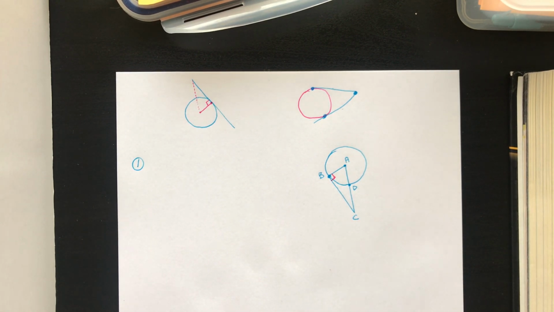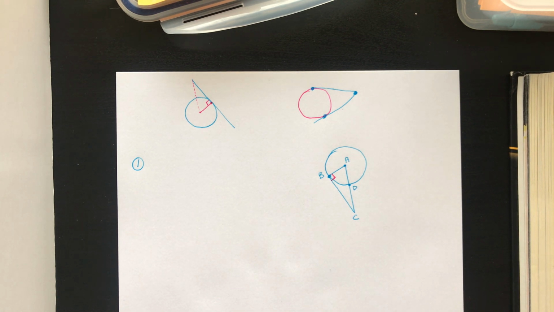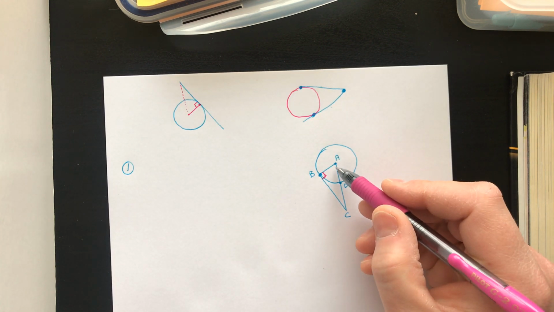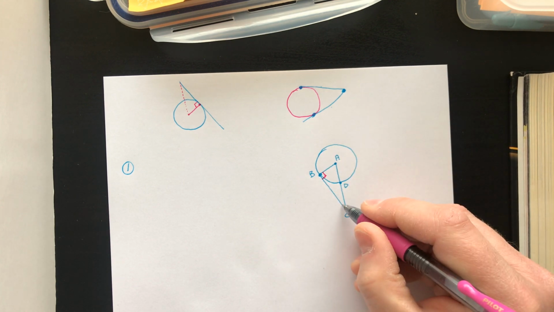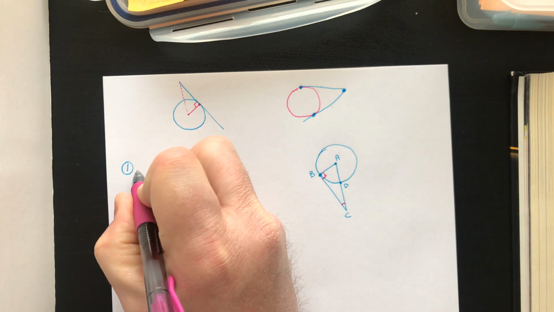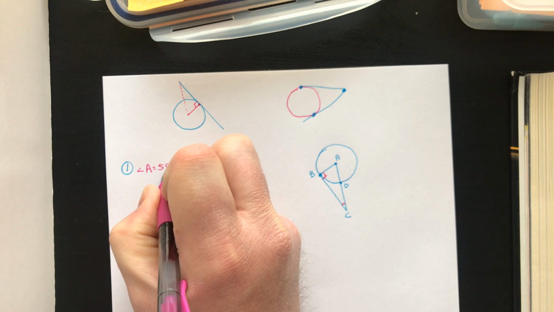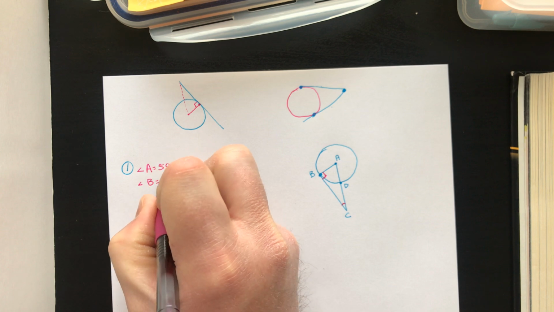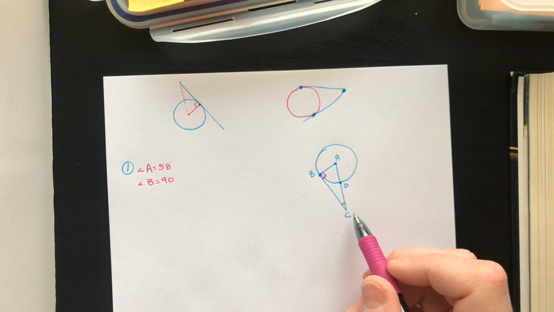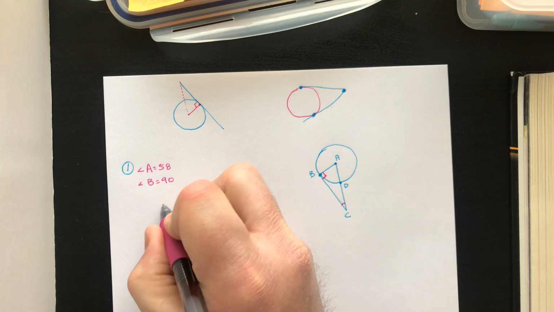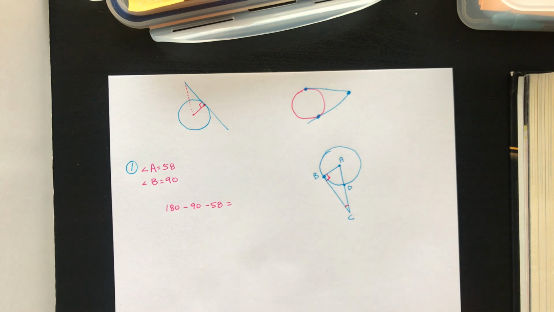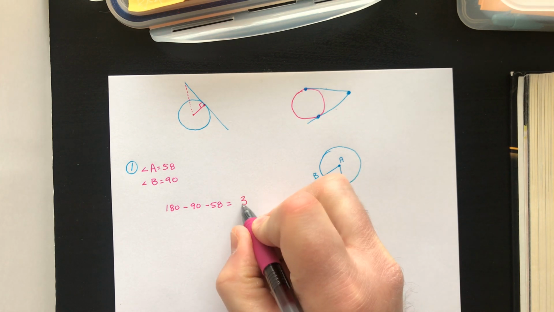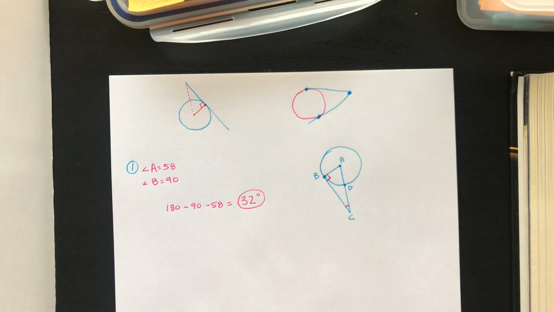So the first one's super simple. The first one says, if the measure of angle A is 58 degrees, they want to know what is the measure of angle ACB. So basically, this angle right here, they want to know that measure. Angle A is equal to 58 degrees. Well, we know that angle B is 90. So we can solve for this angle C down here just by subtracting, 180 minus 90 minus 58. That will tell us the angle measure for angle C. And angle C is 32 degrees.